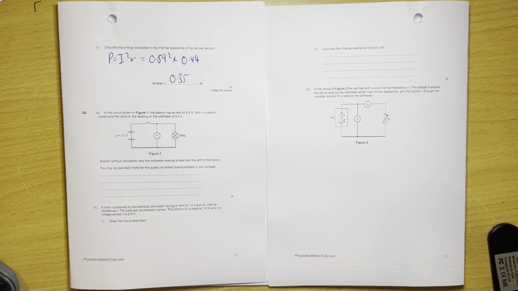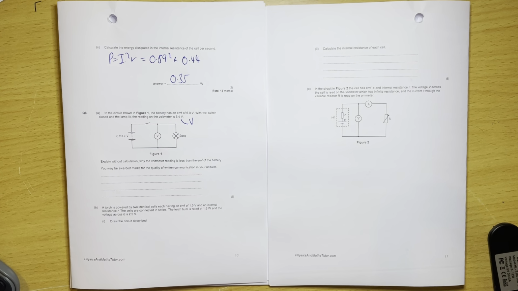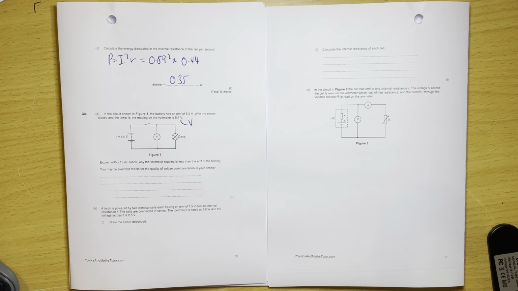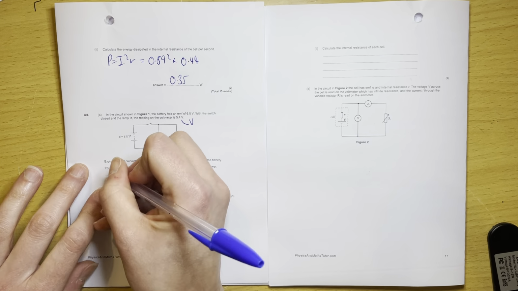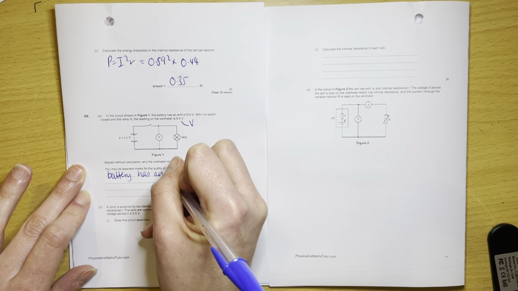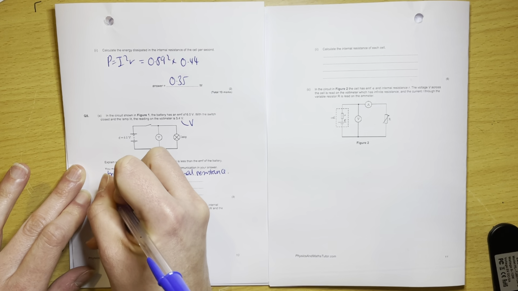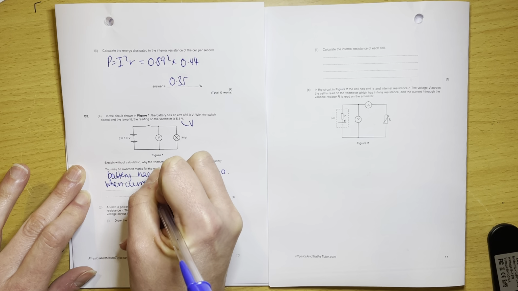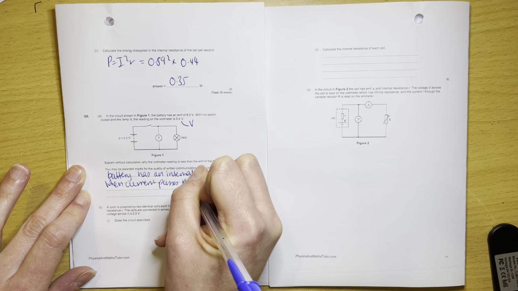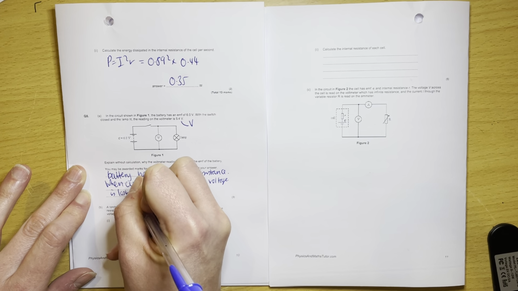Okie doke. In the circuit shown in figure 1, the battery has an EMF of 6 volts. When the switch is closed and the lamp is lit, the reading on the voltmeter is 5.4 volts. That's the terminal PD. Explain without calculation why the voltmeter reading is less than the EMF of the battery. We've already talked about this, haven't we? But the battery has an internal resistance when current passes through. Voltage is lost due to this.